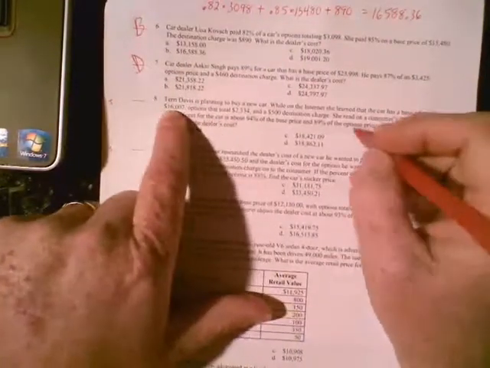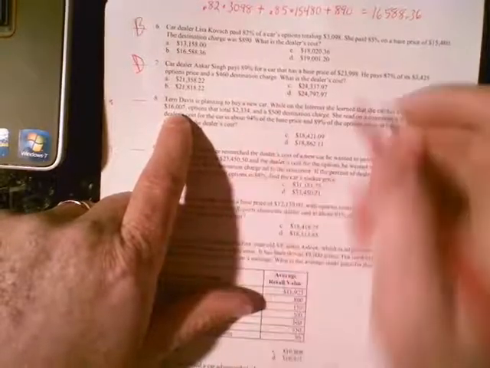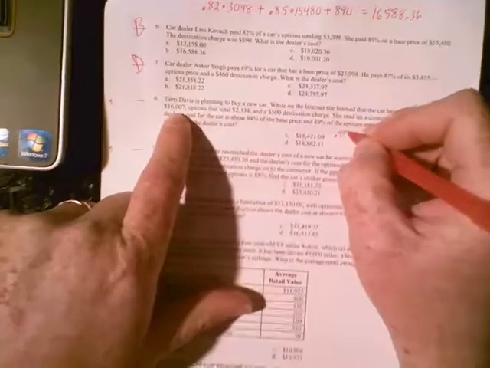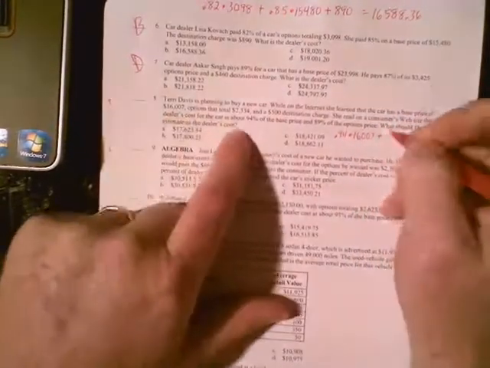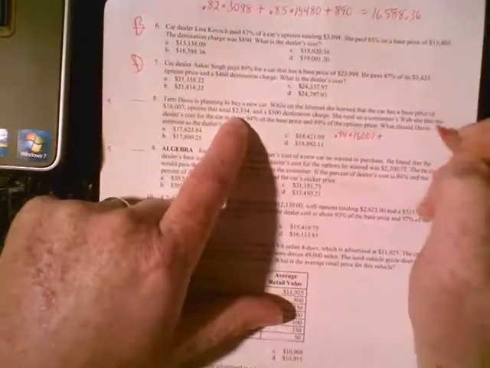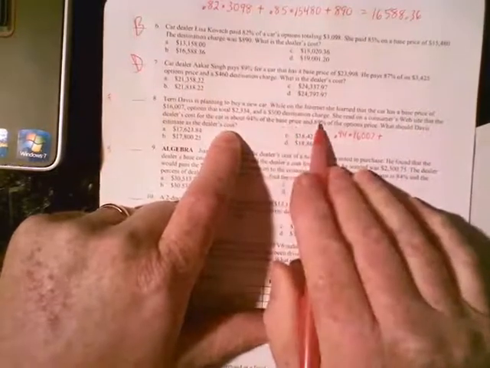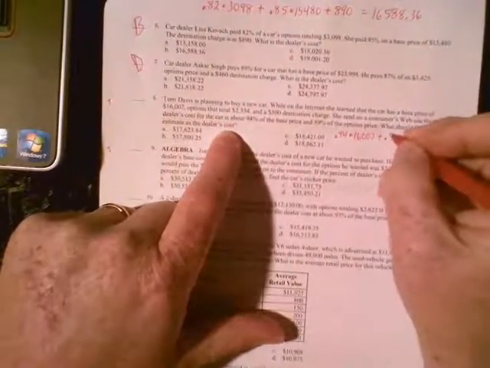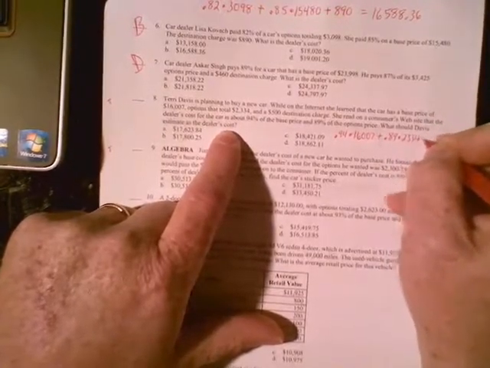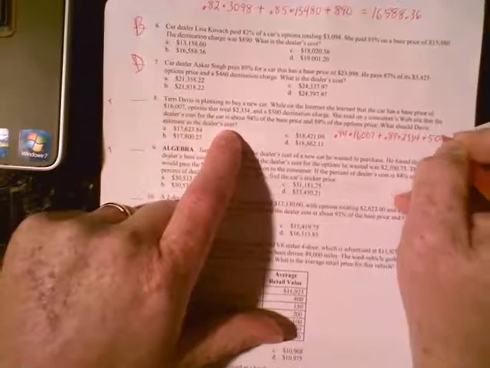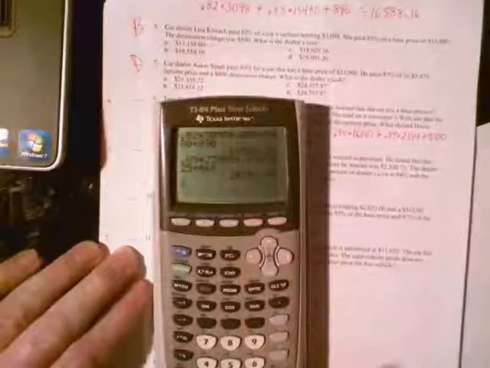So the base price was that, and it said dealer's cost is about 94% of the base price, so 0.94 times 16,007 plus the options. The dealer had to pay 89% of the option, so 0.89 times 2,334 plus the destination charge, and I'm just going to punch all that right into my calculator. It's the same kind of problem.